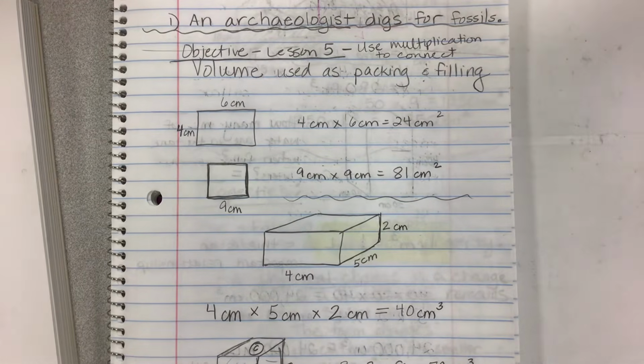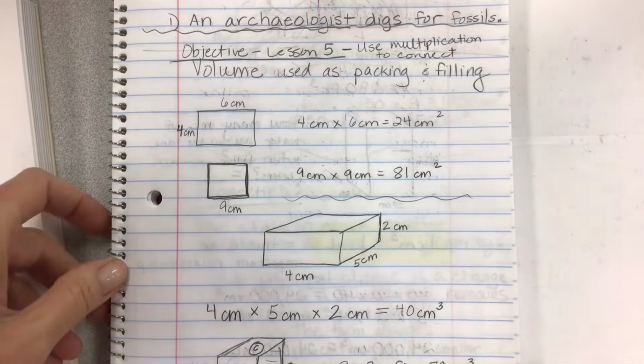Hey kids! All right, this Lesson 5 is super involved. There's a lot going on, so let's jump right in.